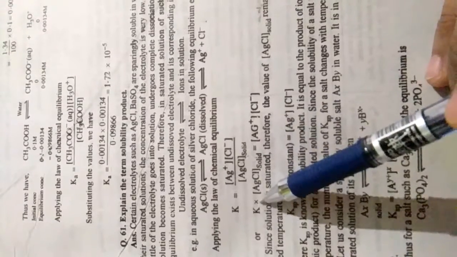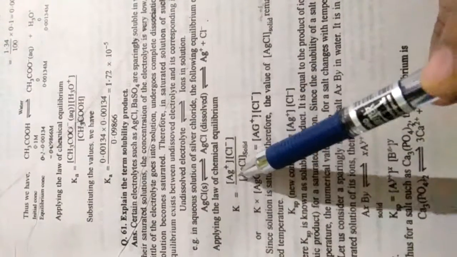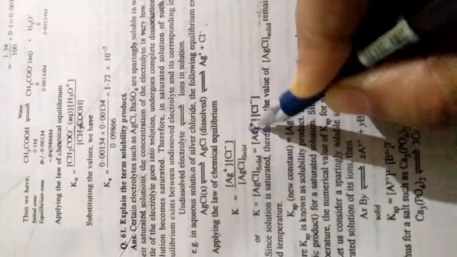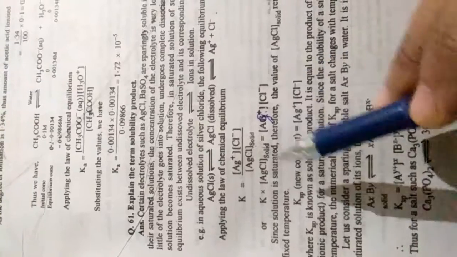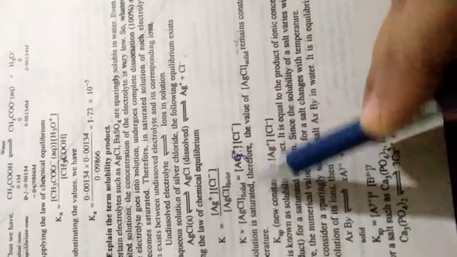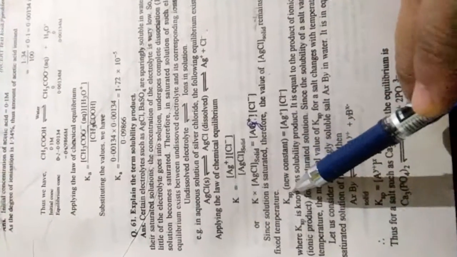Okay, now rearrange this equation. Equilibrium constant times silver chloride in solid form equals Ag, write this Ag in small, the symbol of silver ion, and chloride ion. Since the solution is saturated, the concentration of solid silver chloride remains constant at a fixed temperature.